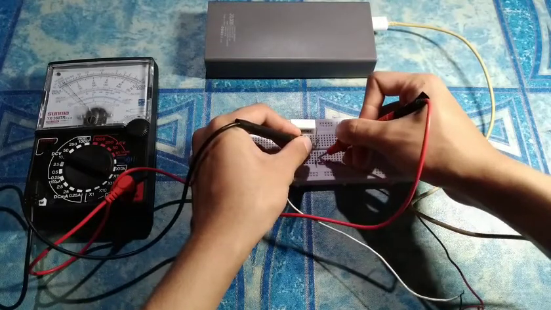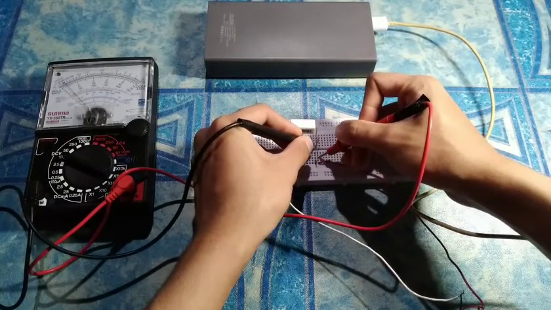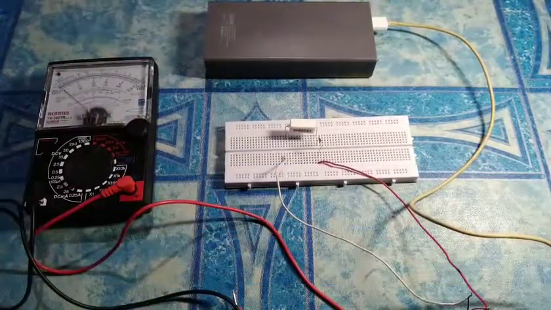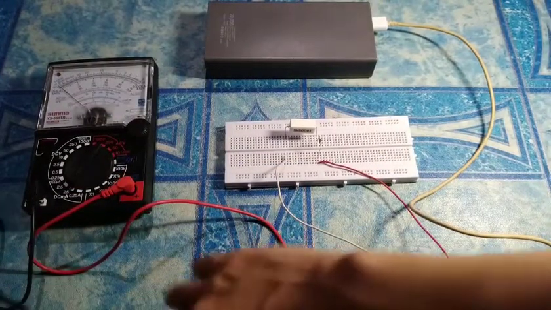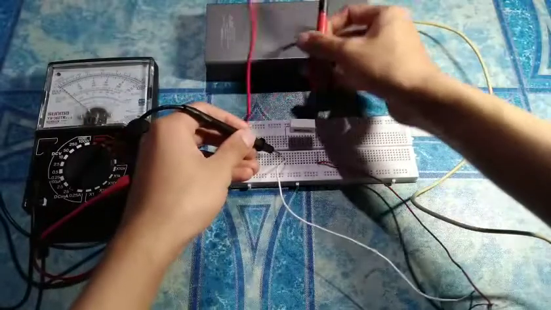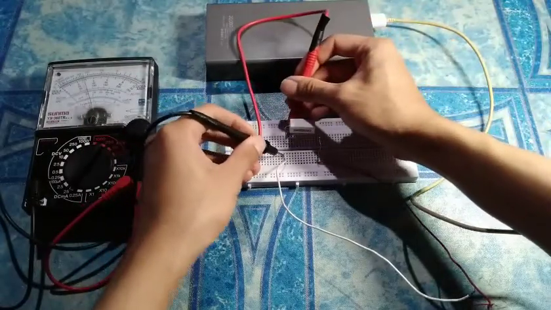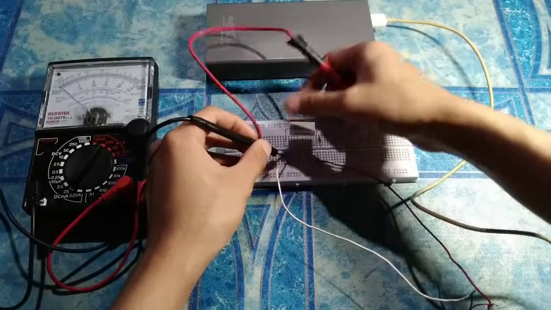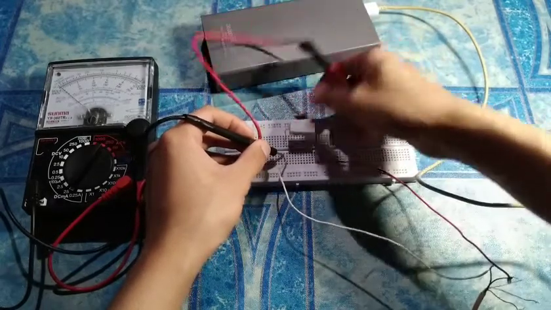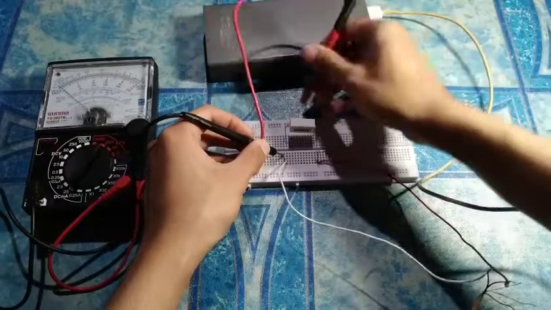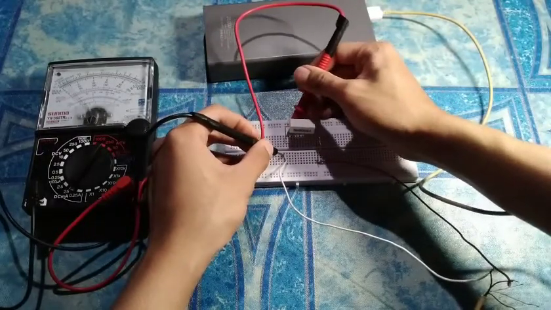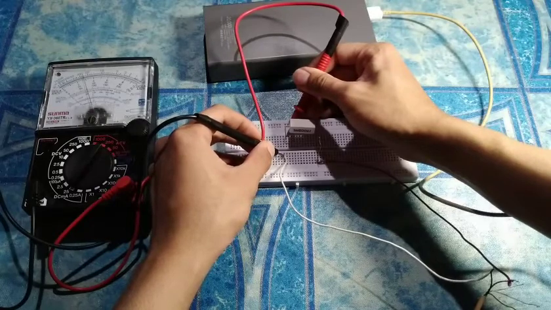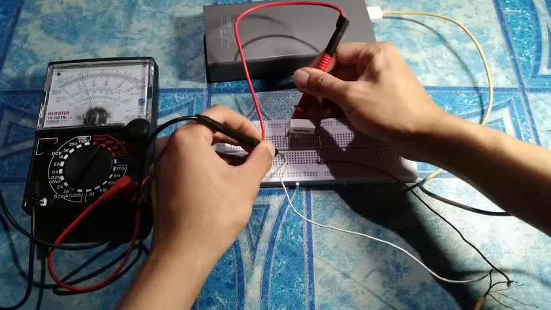I measured 0.7 volts, and the total current is 7 milliampere. Now we are done with figure 1. Let's move to figure 2.